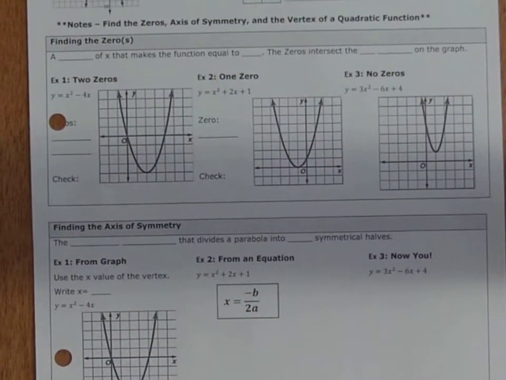Yesterday we've been talking about identifying key features of a parabola when given a graph. We're going to slowly start taking the graph away from you, and you can still find those key features and you will be able to graph. So today I'm going to show you ways to graph where you don't have to make a table of values.